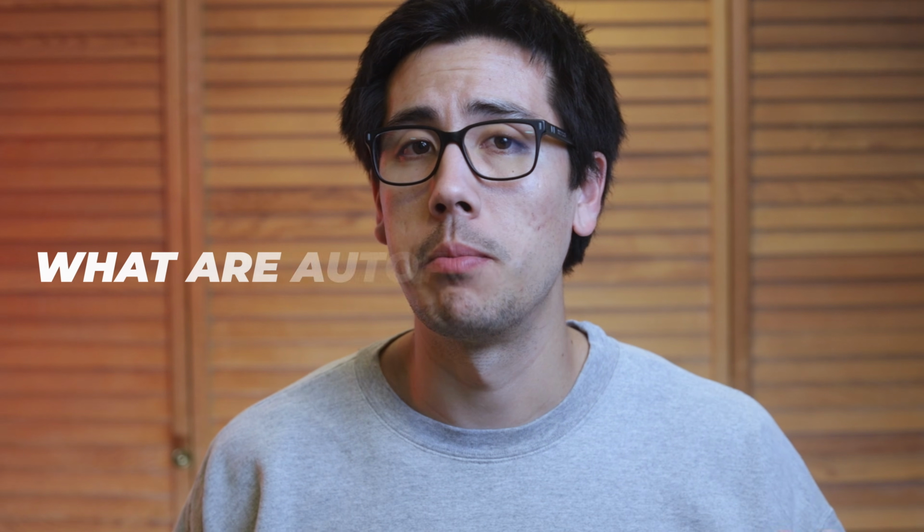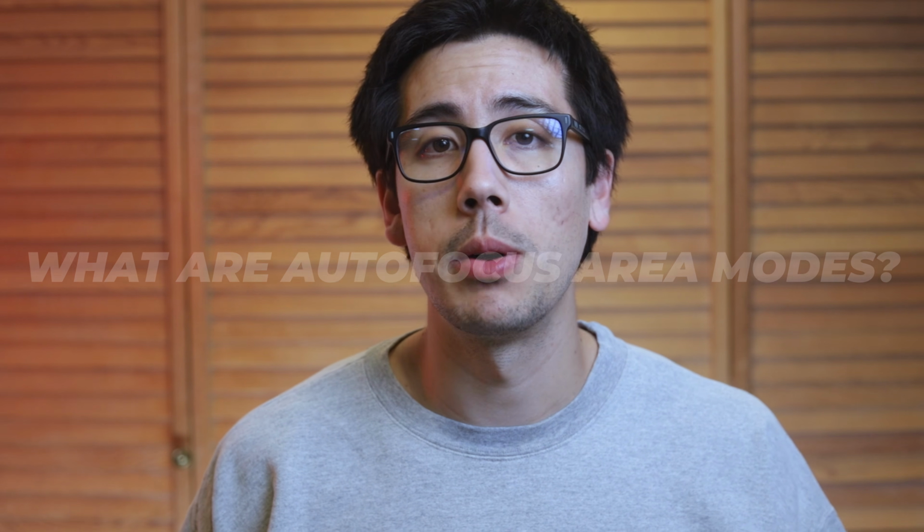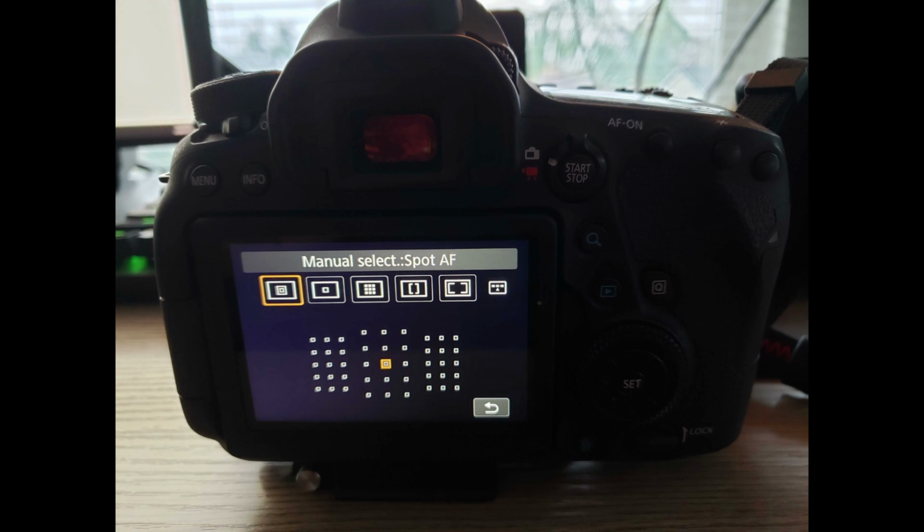So what are autofocus area modes in photography? The autofocus area modes determine how your camera uses the autofocus point to lock focus on your subject. So as a recap of everything so far, because I know it can get a little confusing, we first set our focus mode to one of two focus modes, manual focus or an autofocus mode. Now there are three main autofocus modes: single autofocus, continuous autofocus, and hybrid autofocus. If we choose to use autofocus and select one of the three autofocus modes, now we must set an autofocus area, which will determine our autofocus points.